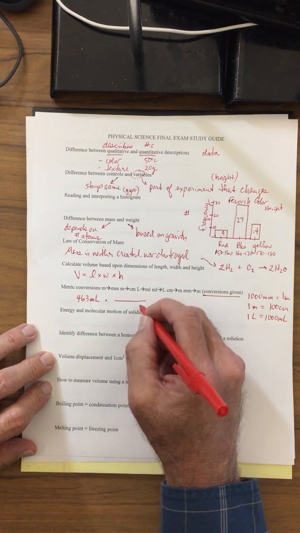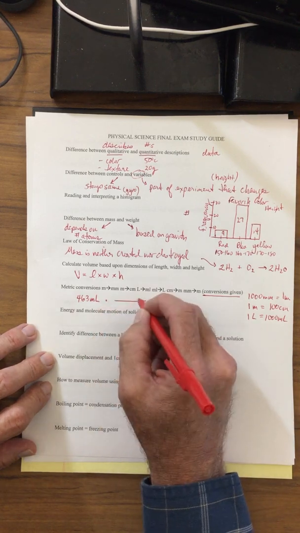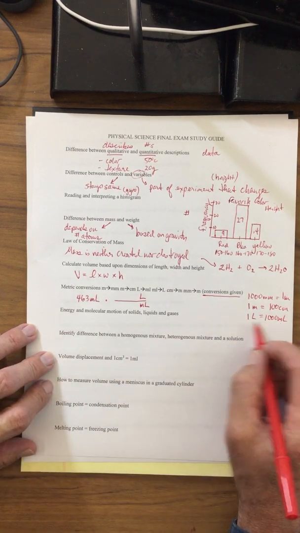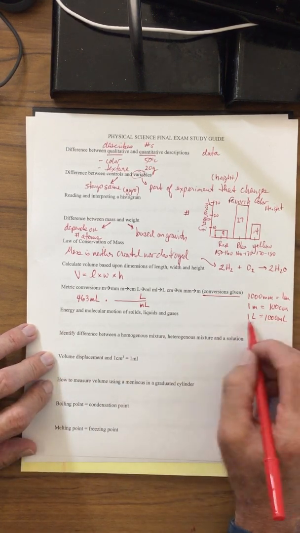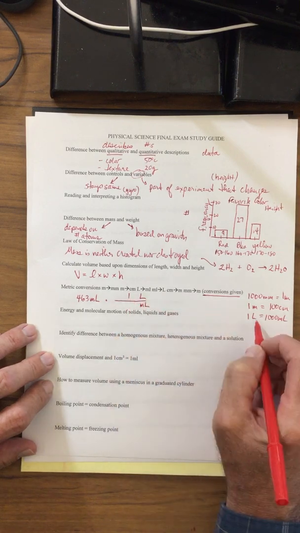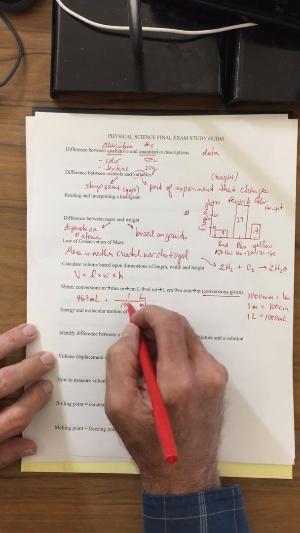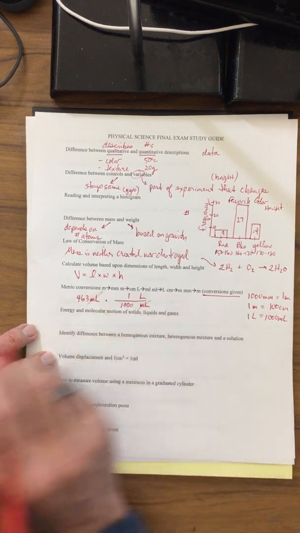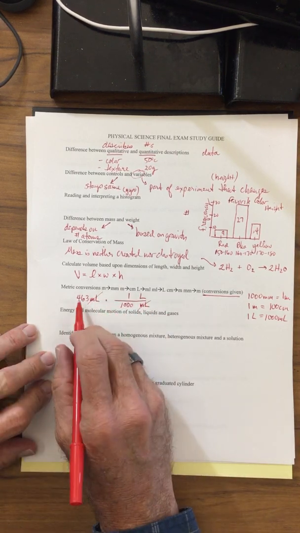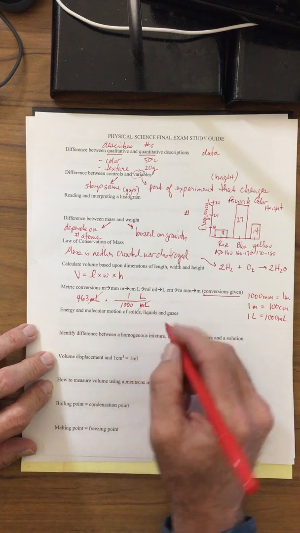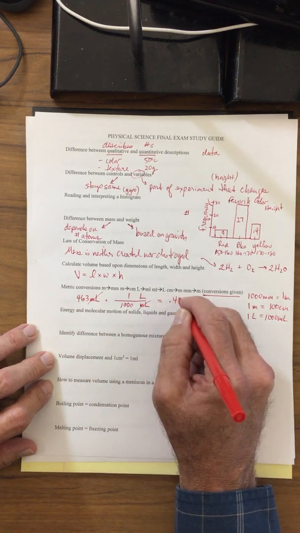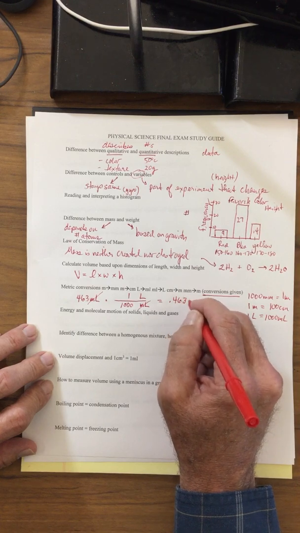We're trying to go from milliliters to liters. Then you plug in your conversion units over here. 1 liter is equal to 1,000 milliliters. Your milliliters will then cancel, and when you take 463 and divide it by 1,000, that's going to be equal to 0.463 liters.